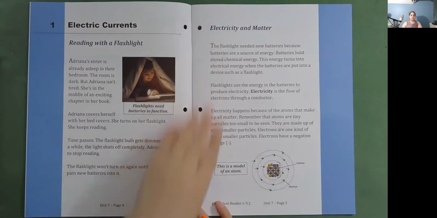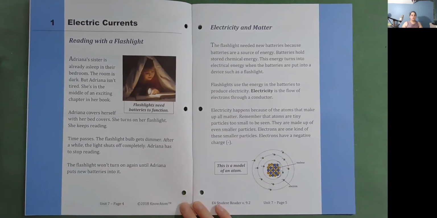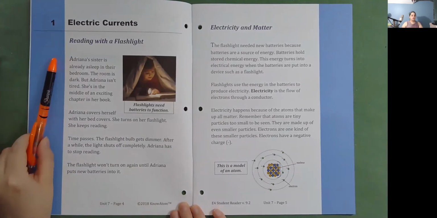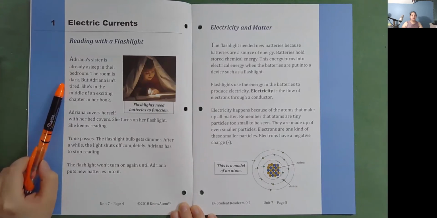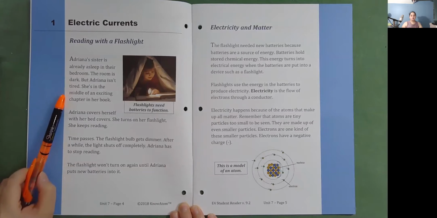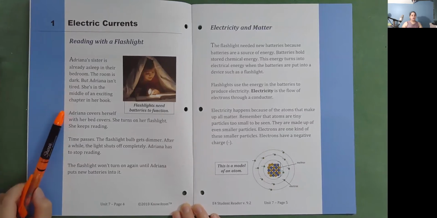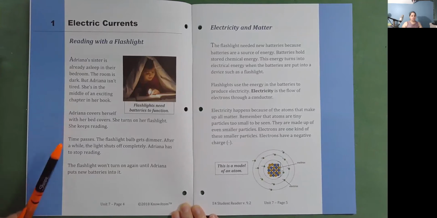Electric currents. Reading with a flashlight. Adriana's sister is already asleep in their bedroom. The room is dark, but Adriana isn't tired. She's in the middle of an exciting chapter in her book. Adriana covers herself with her bed covers. She turns on her flashlight. She keeps reading. Time passes.